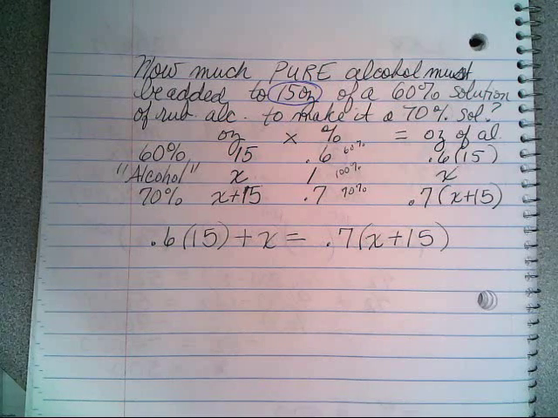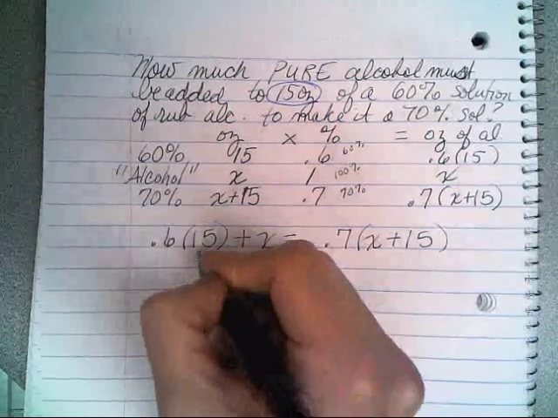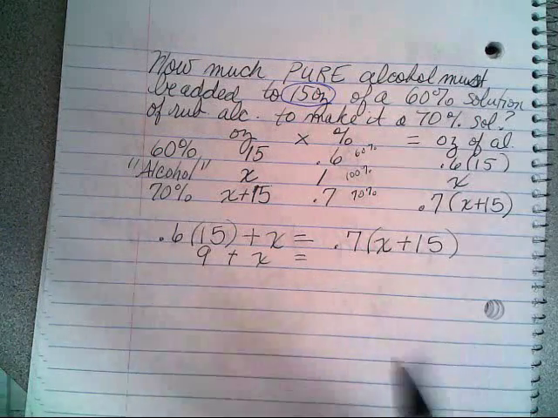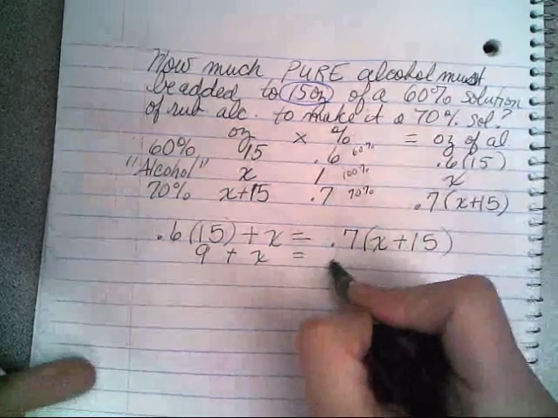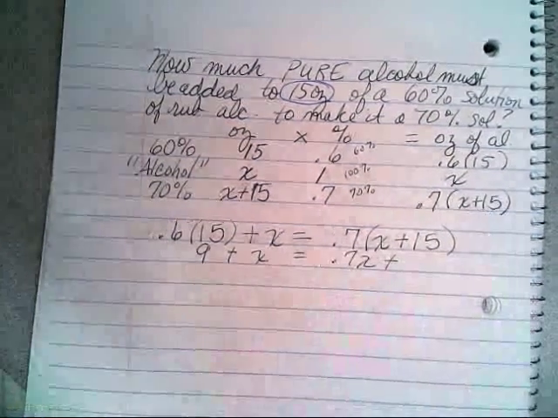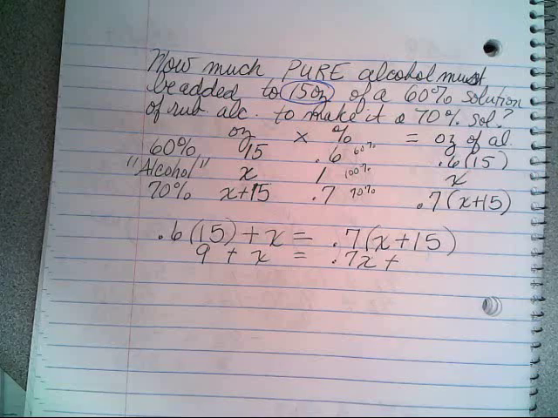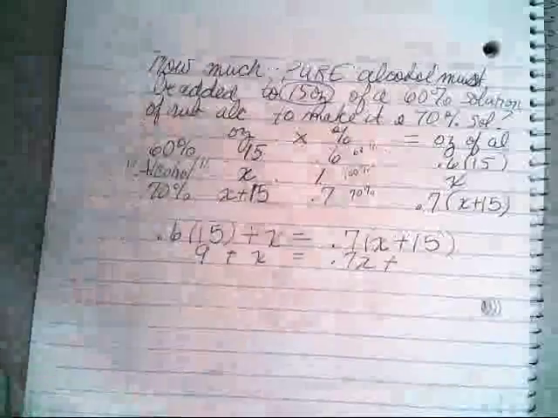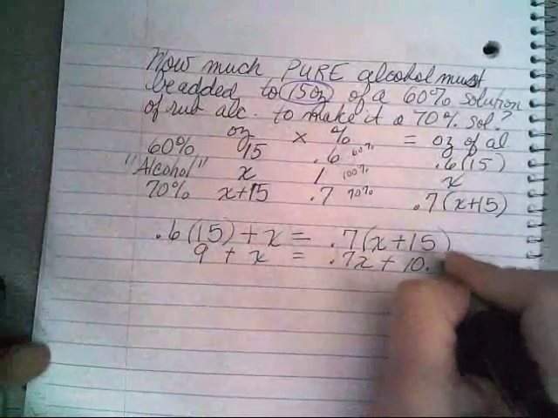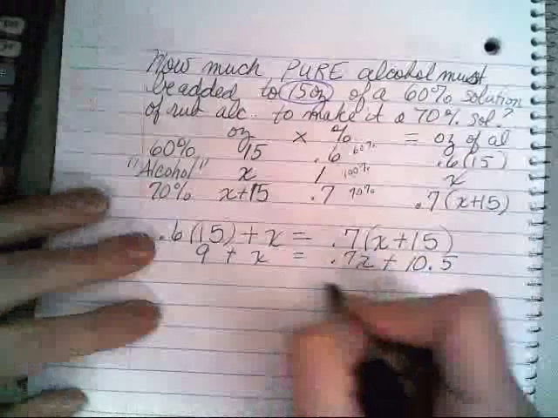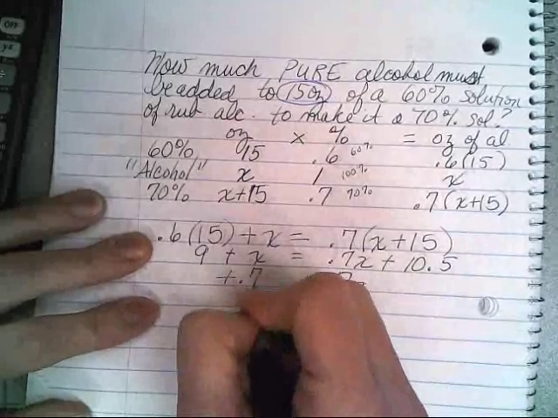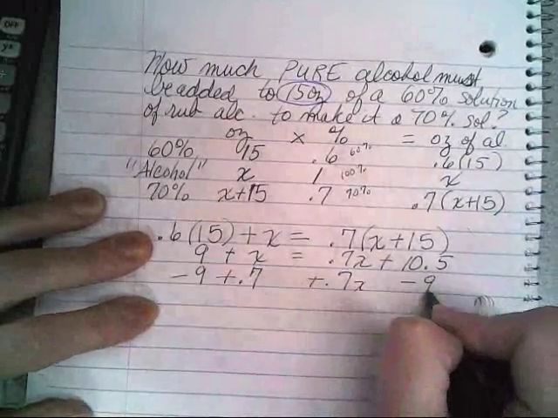So 0.6 times 15 is 9 plus x is equal to 0.7x plus whatever 0.7 times 15 is. Probably should have changed it all. Oh well, that's all right. 10.5. So I'm going to add my 7/10 over, and I'm going to subtract my 9.